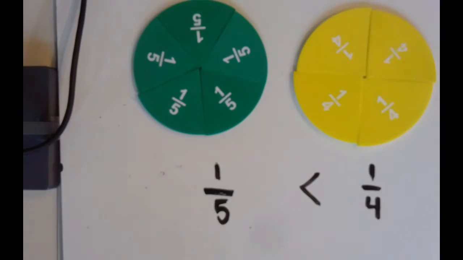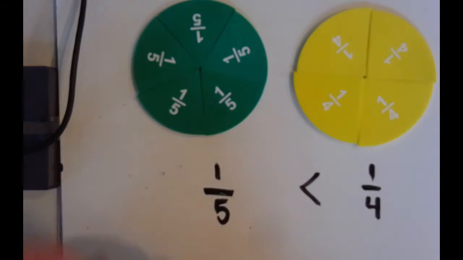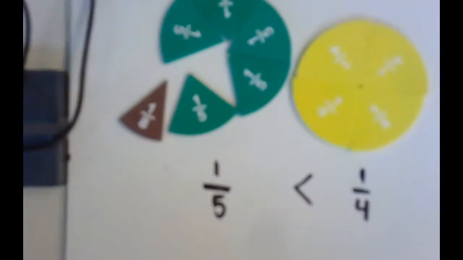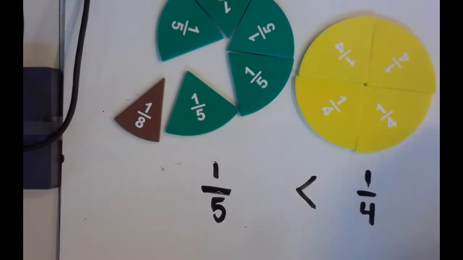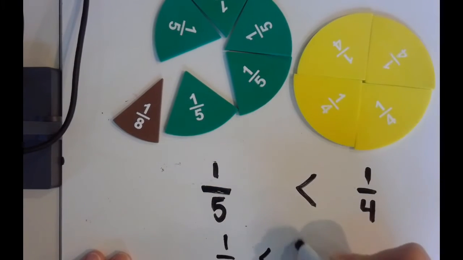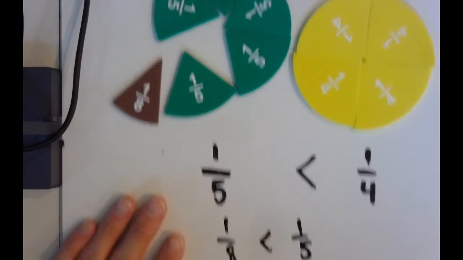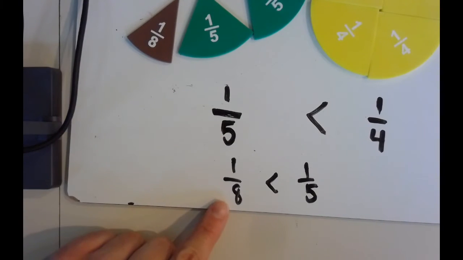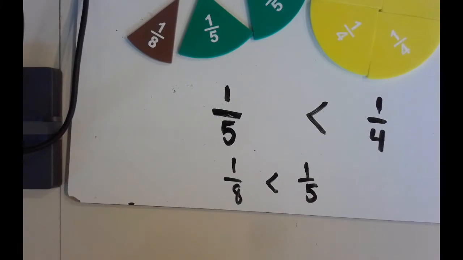So 1/8 would be even less than 1/5. So I could say that 1/8 is less than 1/5. Now, I want you to be thinking about the size of the pieces when you're comparing fractions, okay, and the denominators.